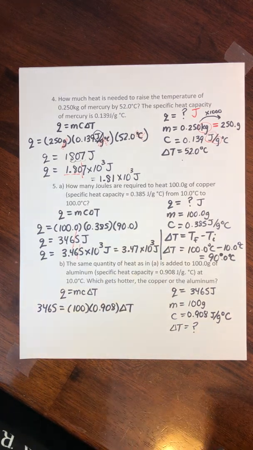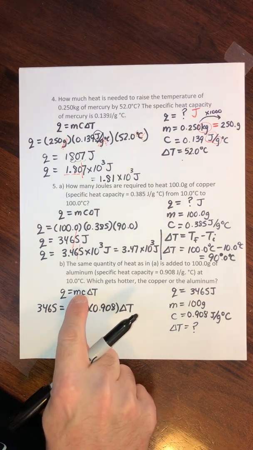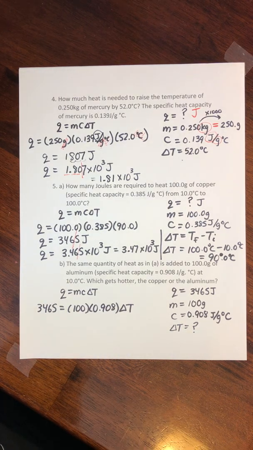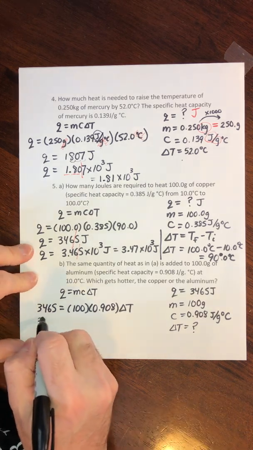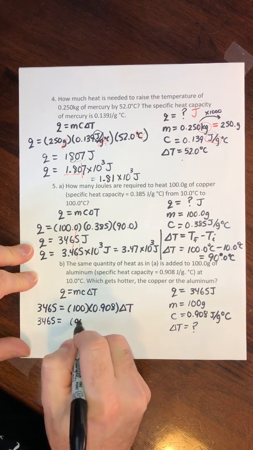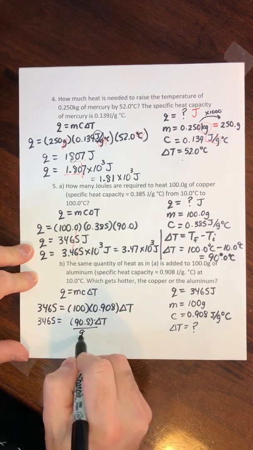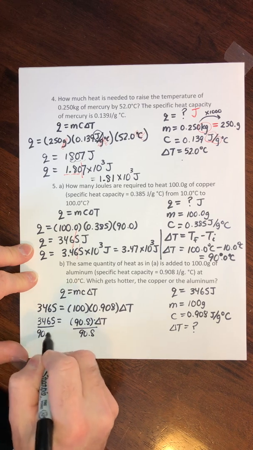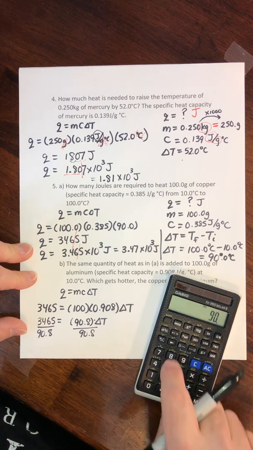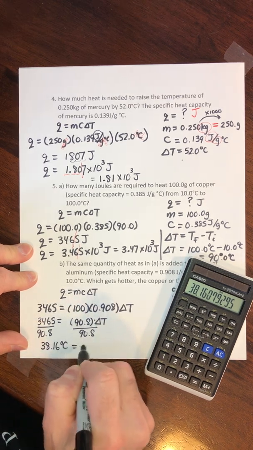Now, in earlier problems, when I had to rearrange, I rearranged the equation first and substituted second. You could have done that here, right? You could have moved the m over and the c over. Sometimes, though, I just like to put my numbers in first and work through them. So this would be 3465 equals 100 times 0.908, which gives me 90.8 times delta T. And if these two are multiplied, to get rid of it, I'm going to divide it off both sides. So 90.8. That'll give me 3465 divided by 90.8, 38.16. So 38.16 degrees Celsius is my delta T.